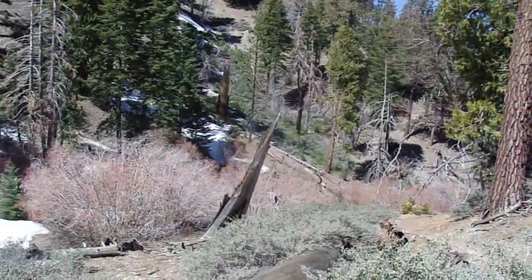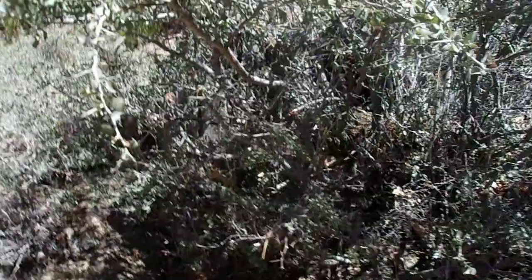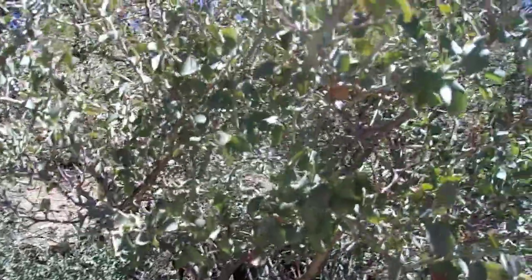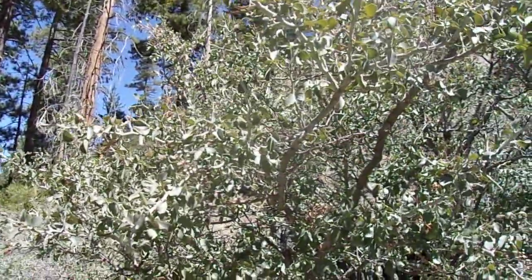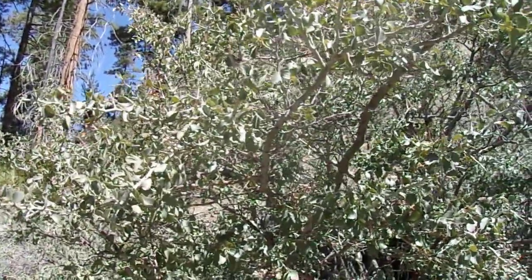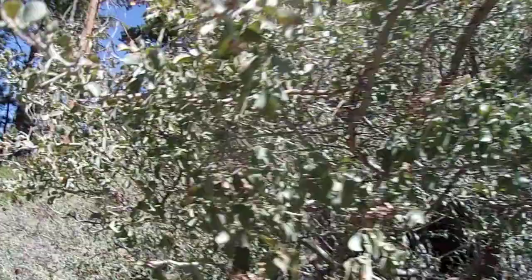I am in Cedar Canyon in Angeles National Forest, here to bring you an episode of Spotlight on Shrubs. Today, Spotlight is on the mountain whitethorn, Ceanothus cordulatus.